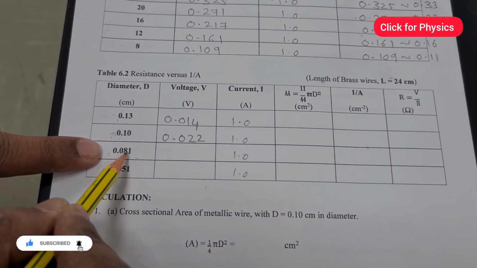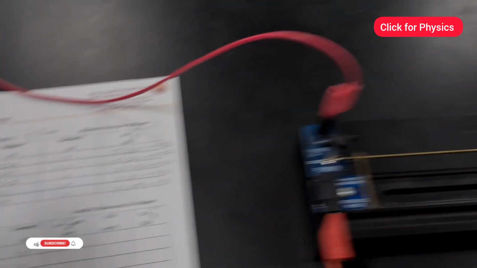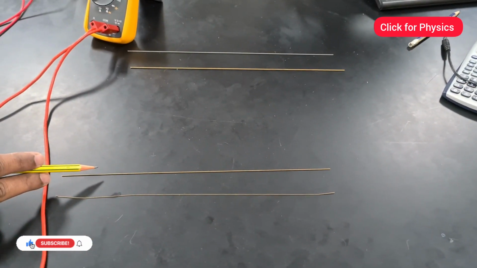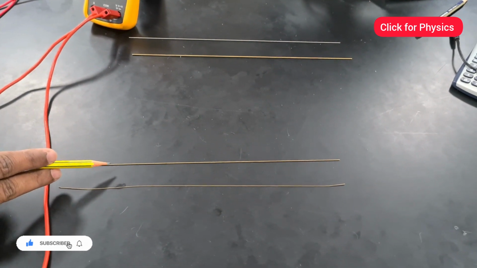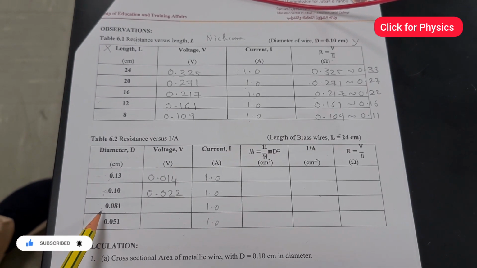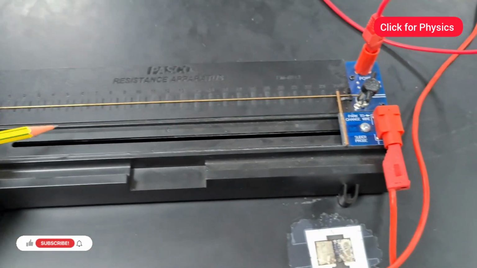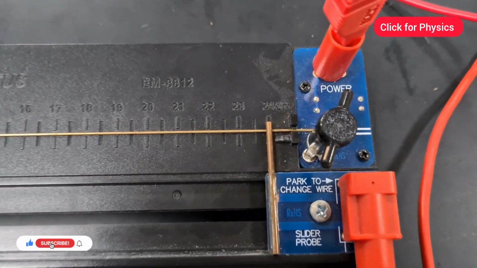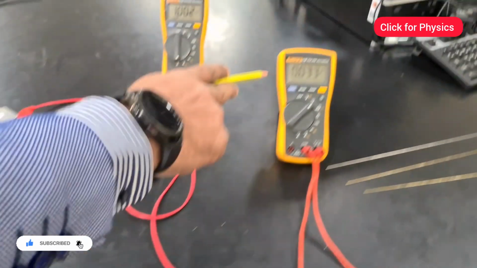Now I replace the second wire with the third wire. The third wire diameter is 0.081. I will show you the wire here. This is our third wire, which has a diameter of 0.081. Now I'm going to fix this wire in the resistance apparatus. So we fixed the third wire of diameter 0.081 in the apparatus. We already fixed the length as 24 centimeter. Clear? And now we have to take its respective voltage. What's the voltage here?